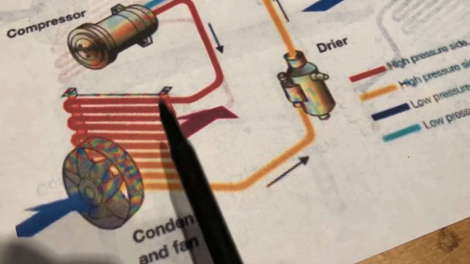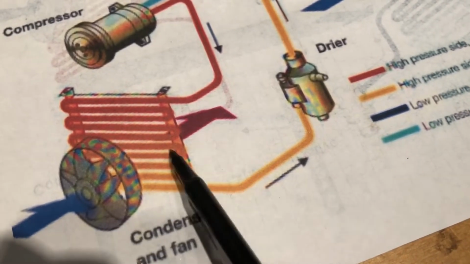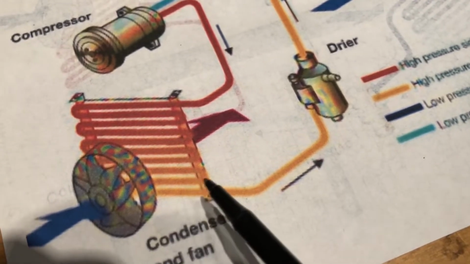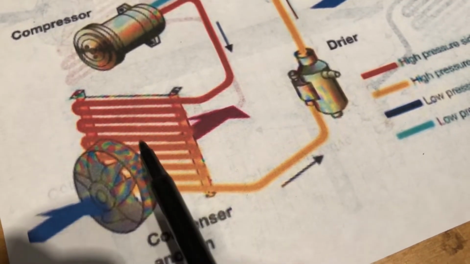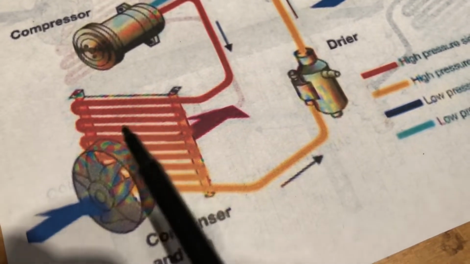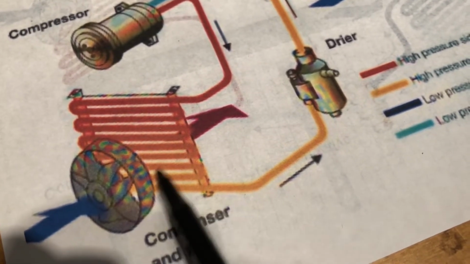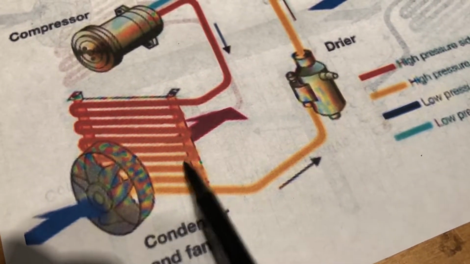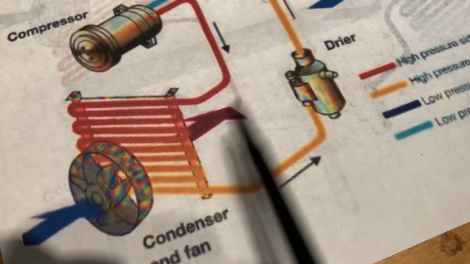Freon is far from water, but it's like water. If it's too hot, it will turn to vapor. If you cool it down, it will condense. So it's the same principle, and through that some heat exchange happens, which cools it down and gets rid of heat.